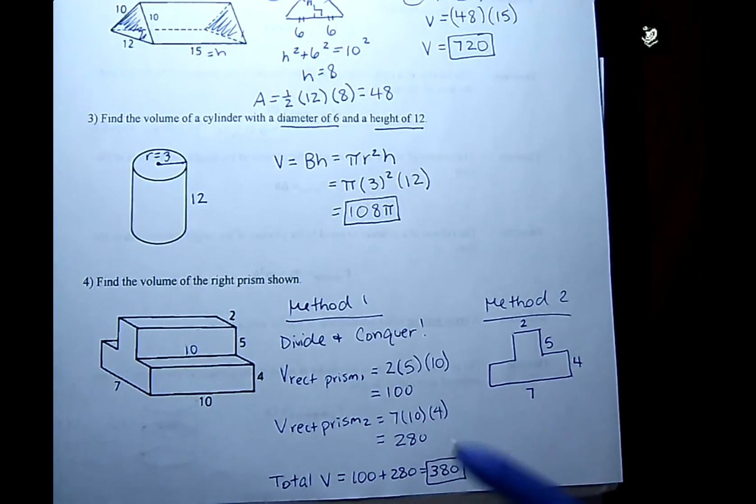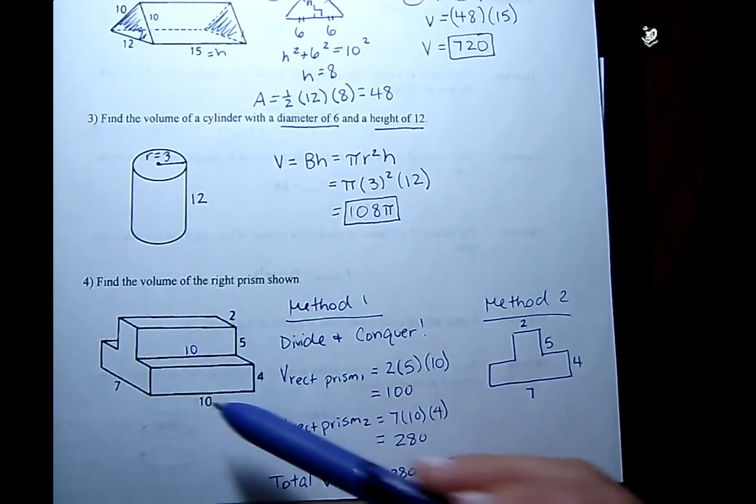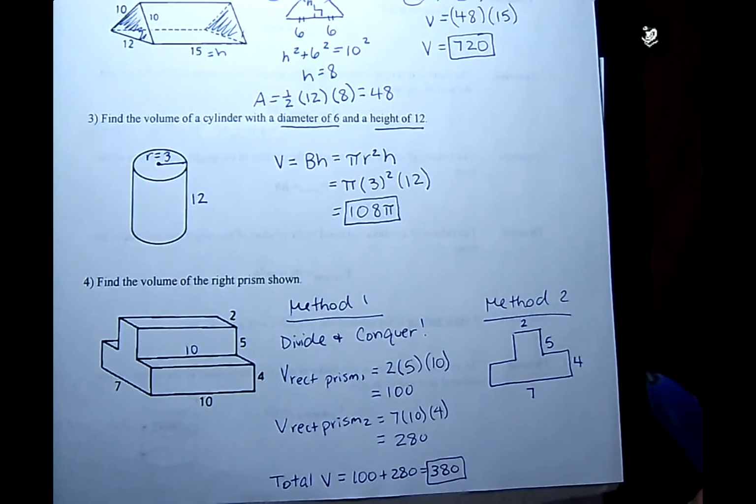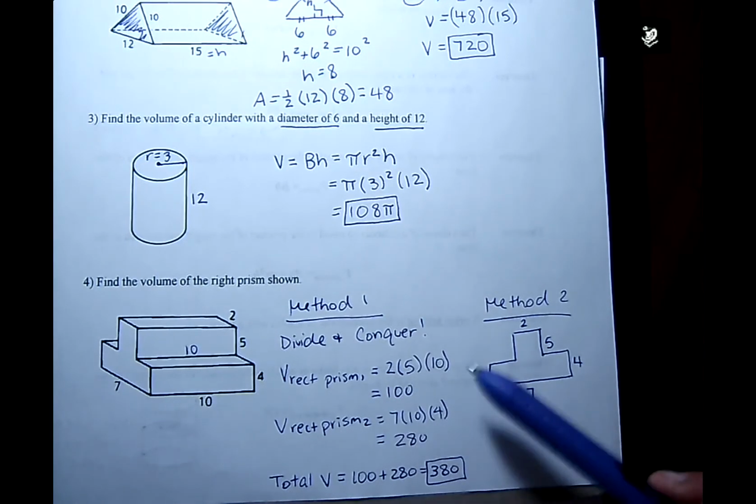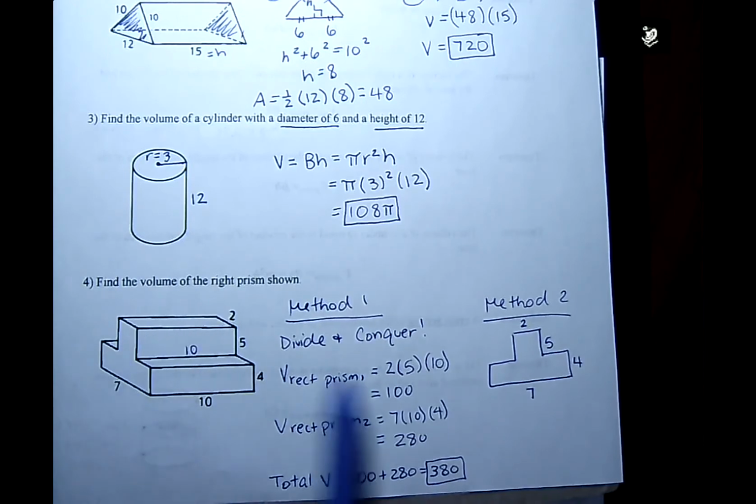Okay, so here's your 2 options. Method 1, divide and conquer. Divide this up into 2 shapes that you know, so 2 rectangular prisms. Find the volume of each. So the volume of this top one will be 100. The volume of the bottom one will be 280. And then add them up to get 380 units cubed.